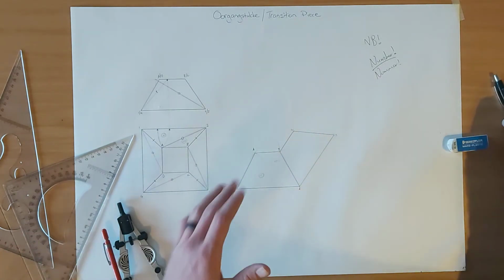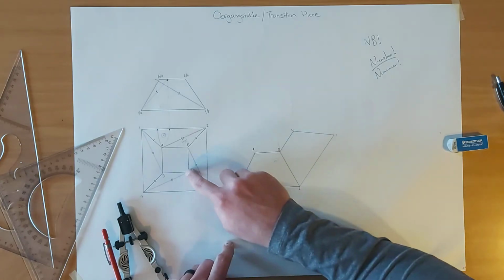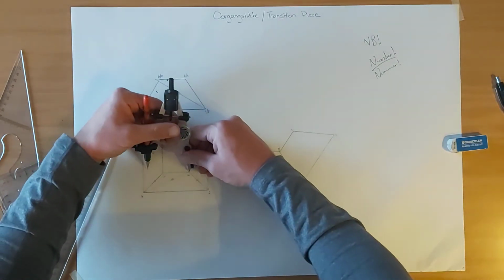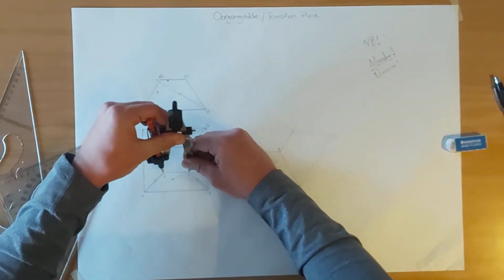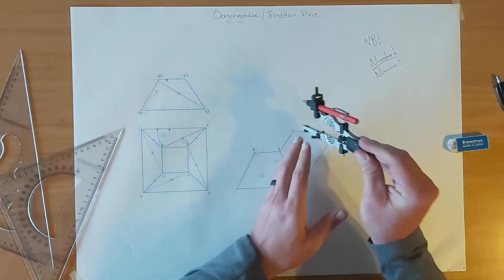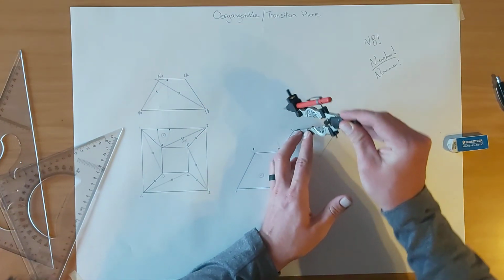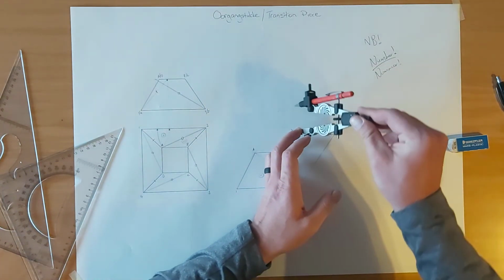And so you can continue. So I'm quickly going to do the rest. Okay, so it's C to D. Once again, I'm going to work with that distance. C to D, I get my arch.